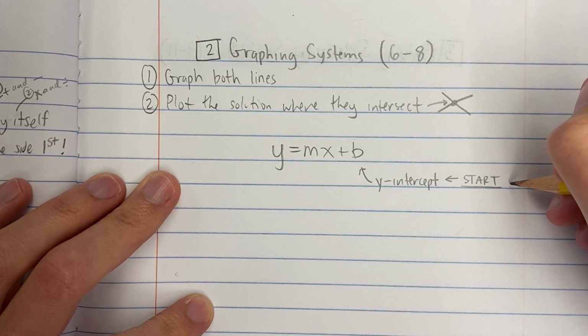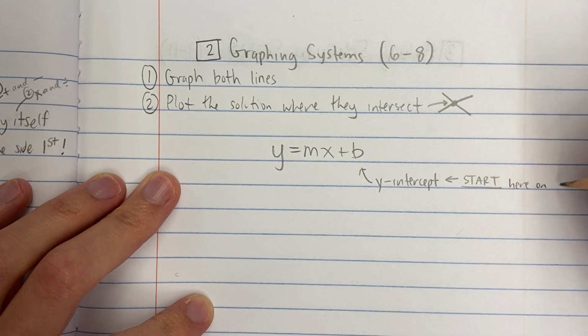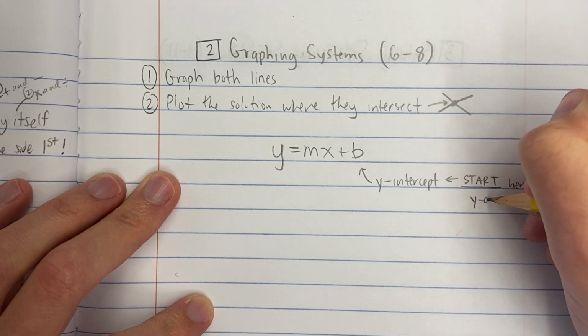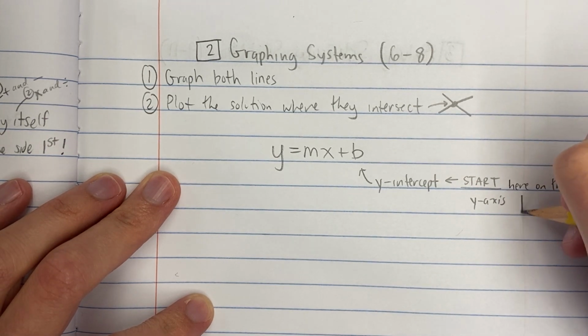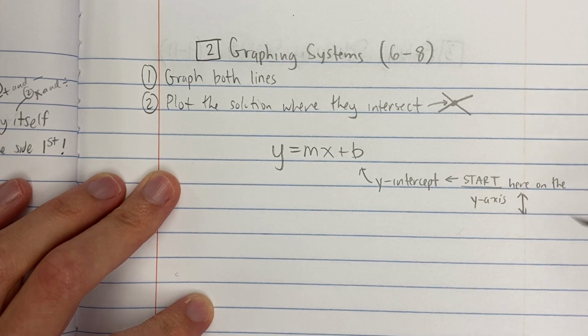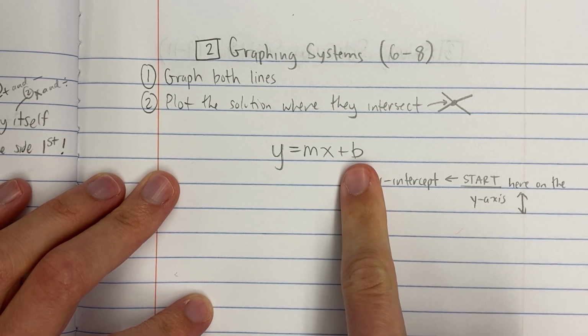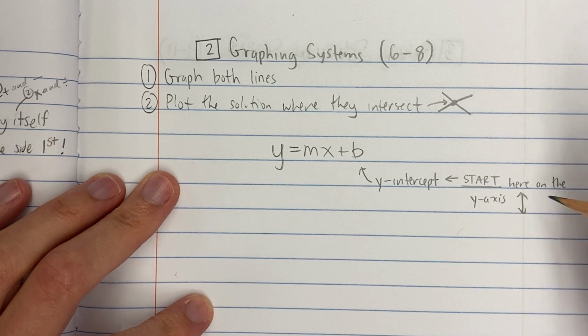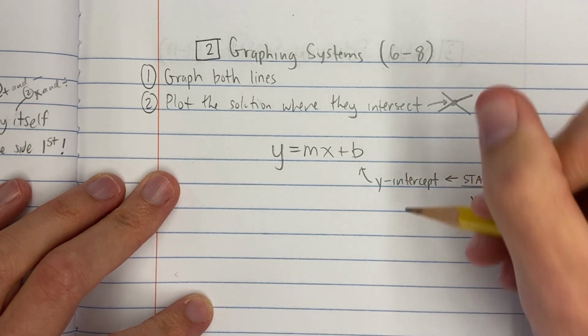And you're going to start the graph here on the y-axis, because this is where your line is going to hit the y-axis. Remember, that's the up and down axis. Okay, so whatever number you see here, you're going to find that number on the y-axis, and you're going to graph your first point right there.